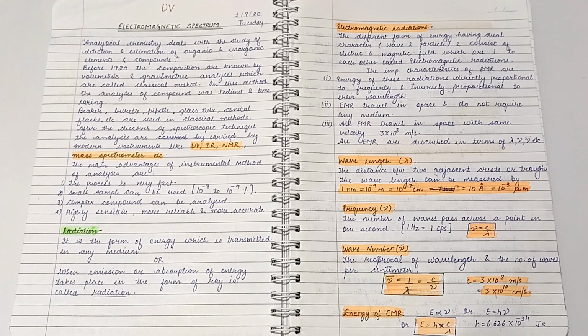Hello everyone. Today we are going to do the chapter Electromagnetic Spectrum of Organic Chemistry of B.Sc Part 3. Analytical chemistry deals with the study of detection and estimation of organic and inorganic elements and compounds.